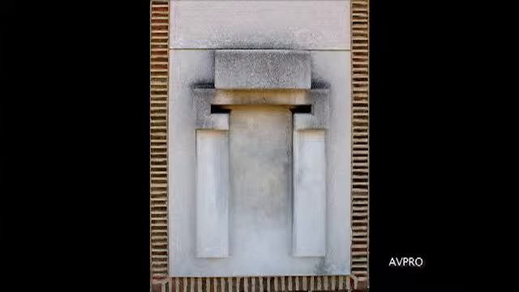Those are bricks there on the sides? Yes, it is. It's surrounded by bricks. It's just a little architectural design.